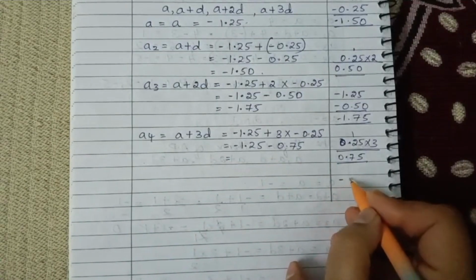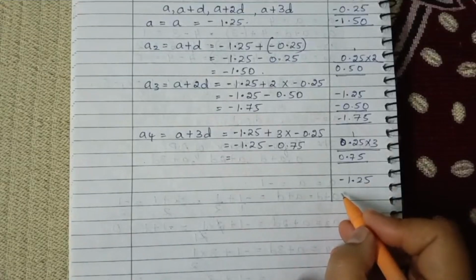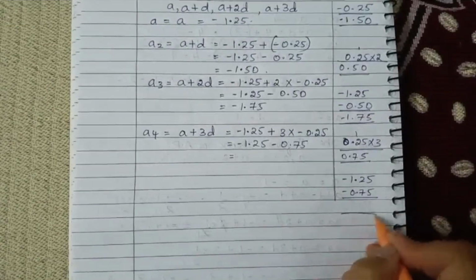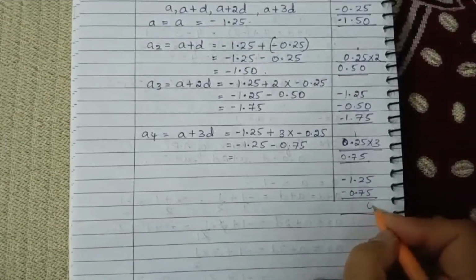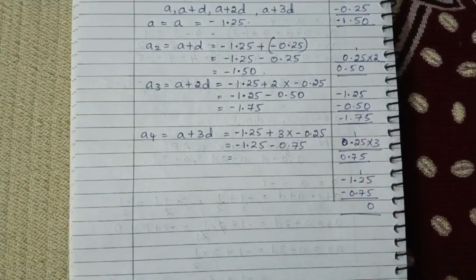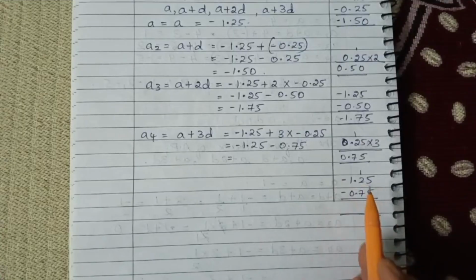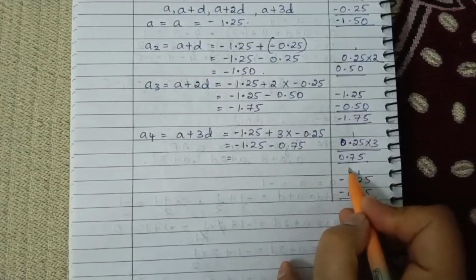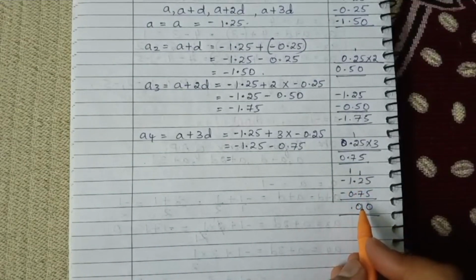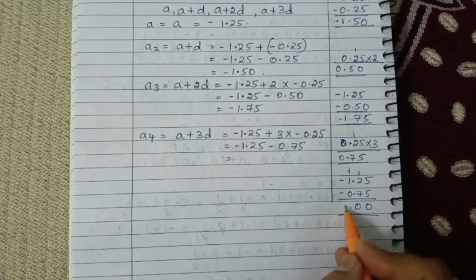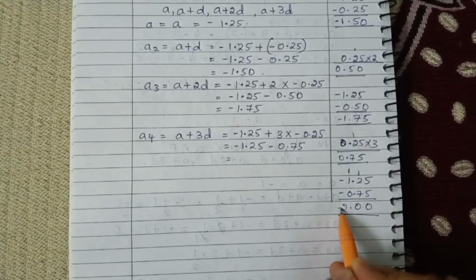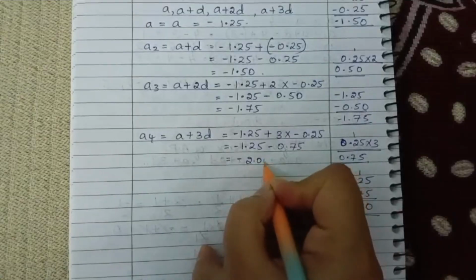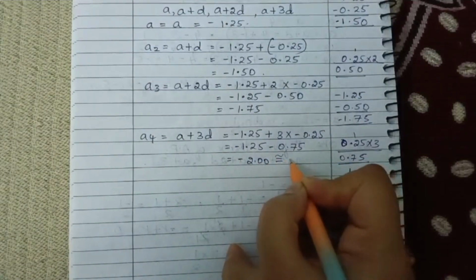Now this one, minus 1.25 minus 0.75. 5 plus 5 is 10. 0 I will carry over here and 1. 7 plus 2, 9. 9 plus 1 is 10. 0 and 1 again I'll carry over here. 1 plus 1 is 2 and 0 is nothing. So 2 and minus sign I will take over here. So minus 2.00, that is equal to minus 2.